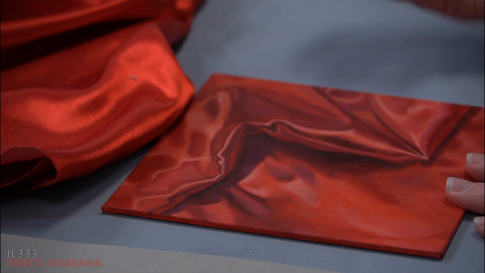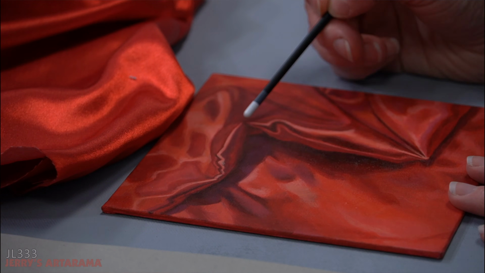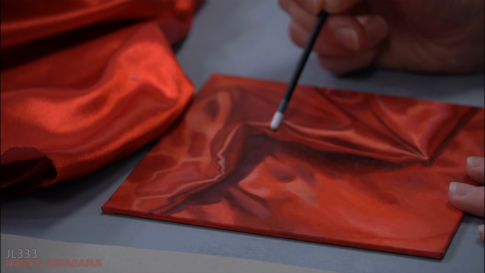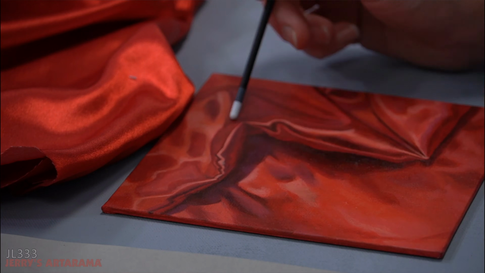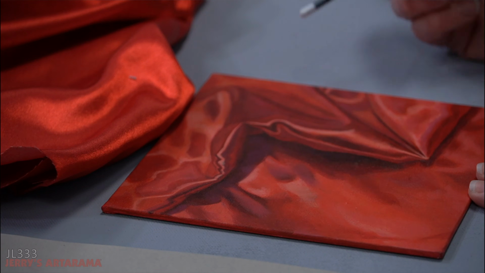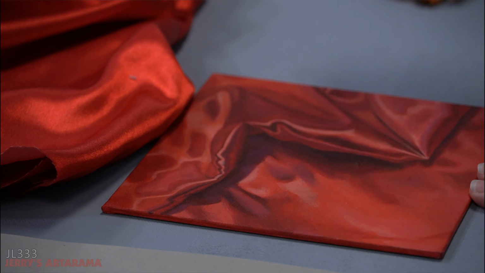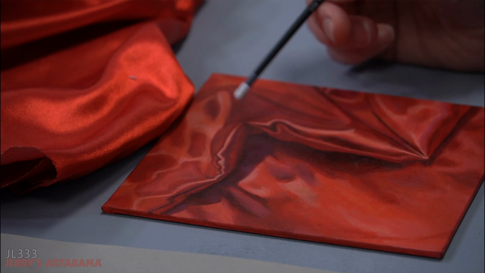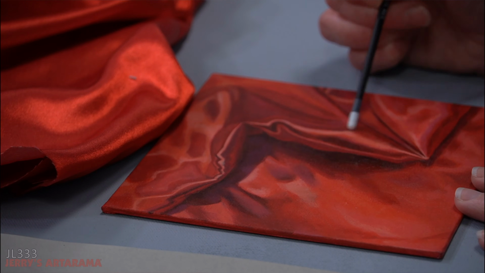Now, again, I wanted to show you this with the satin, where that fabric curves and bends, you tend to get really bright, really crisp highlights along those edges. Whereas with the velvet, it was a little fluffy. This is a really bright highlight.